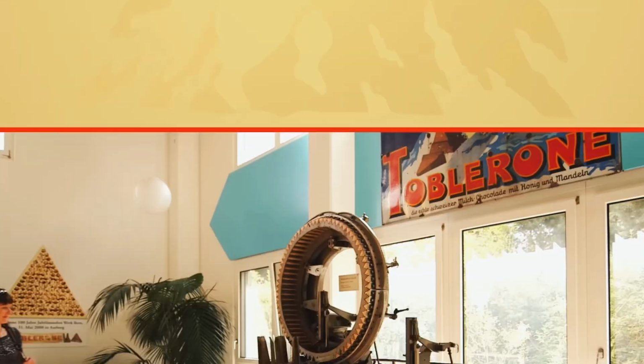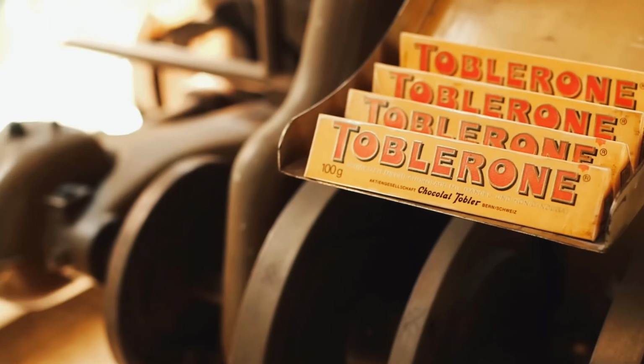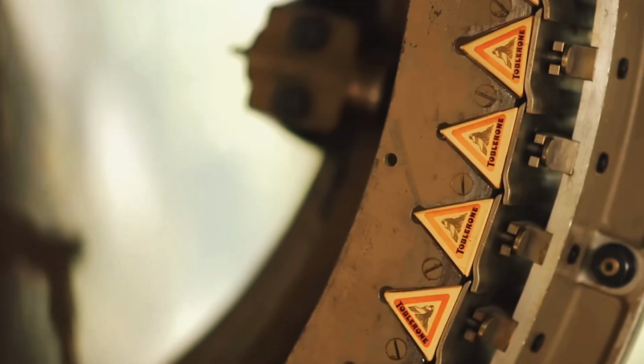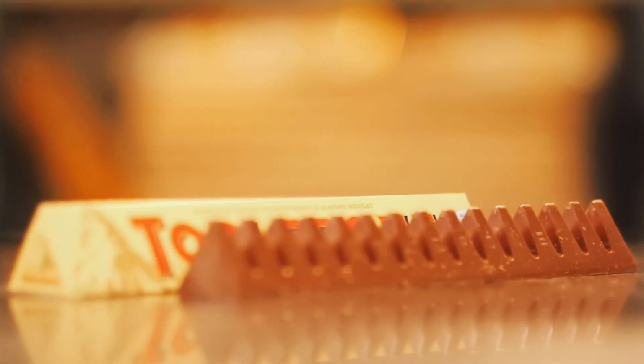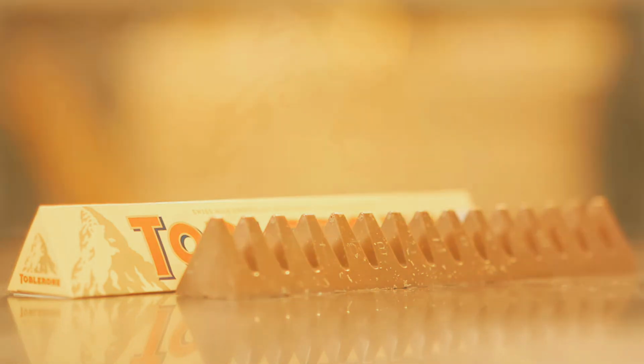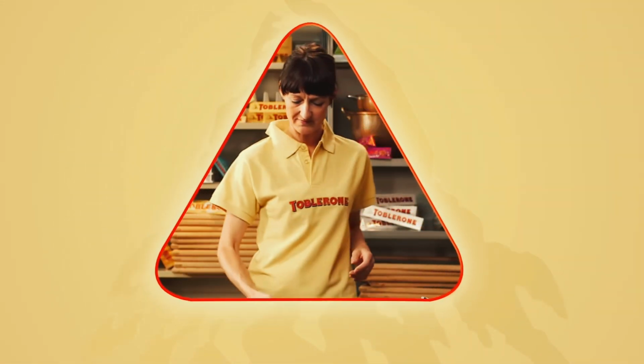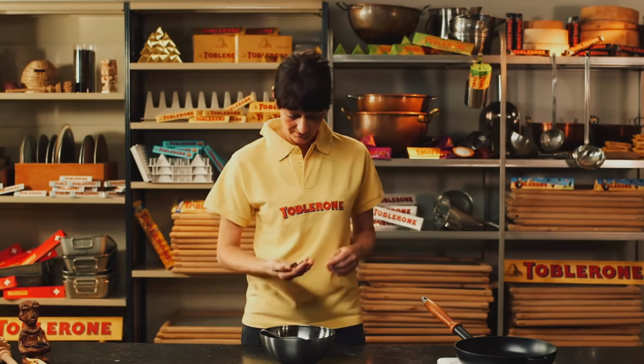In fact, what I like about this chocolate is the unique shape. The iconic triangular prism shape was meant to stand out. The combination of the triangular pieces allowed Toblerone to be broken easily into segments, making it a more practical and fun way to eat chocolate compared to traditional rectangular bars. In other words, this chocolate can easily break into pieces.